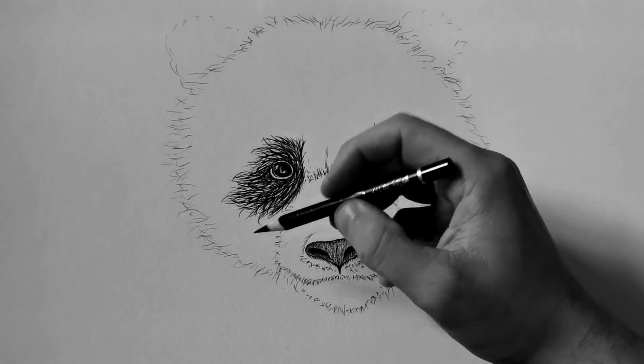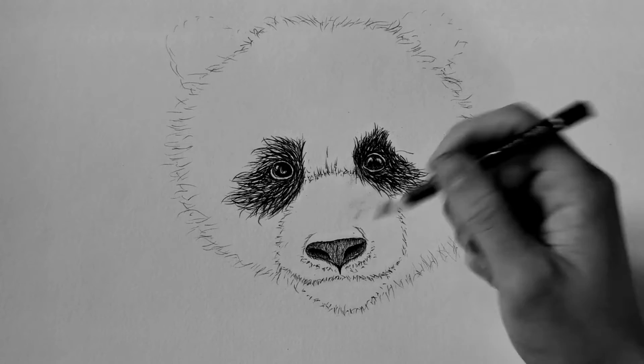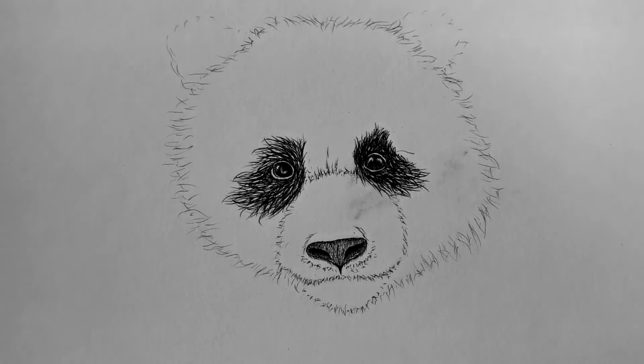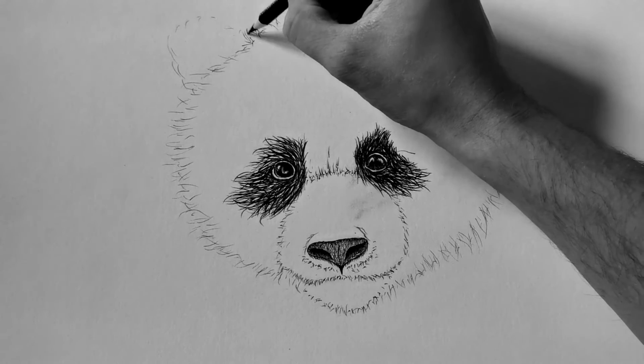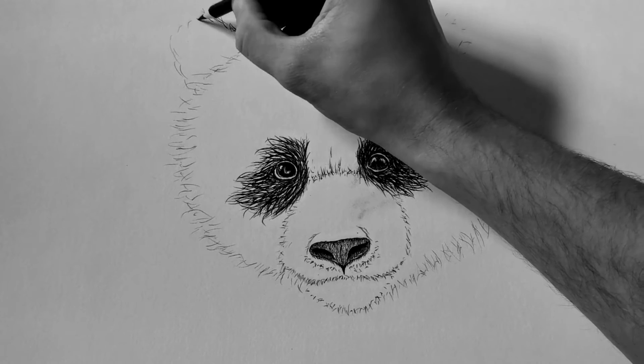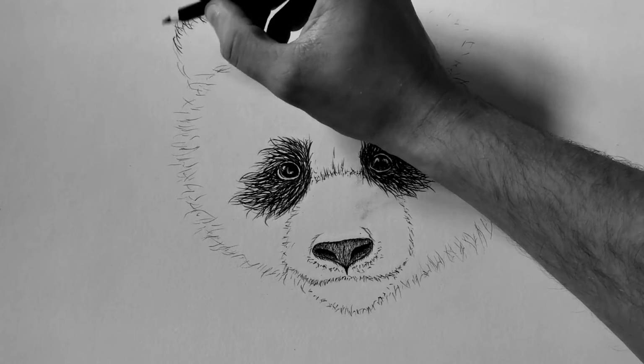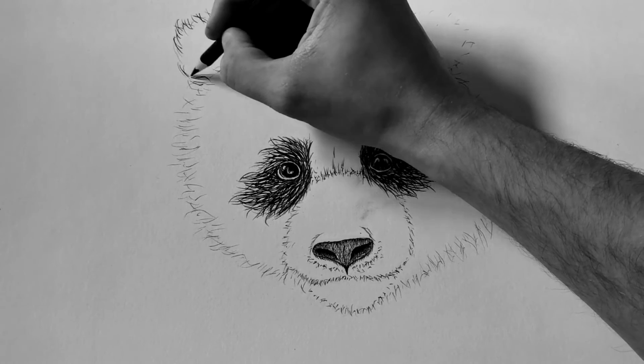So okay, the next thing is, I think I will draw the ears now. I will draw the ears, and they're really fluffy, so actually it's the same motion as I did for the eyes. The same.